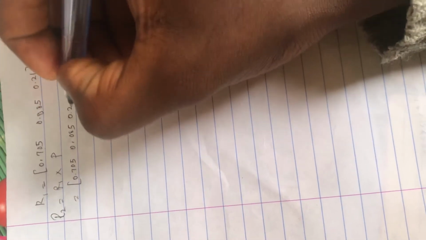Now R2 will be R1 times P, which equals 0.705, 0.085, and 0.21 times our transition probability: 0.9, 0.10, 0; 0.85, 0.05, 0.1; 0.5, 0.1, 0.4.